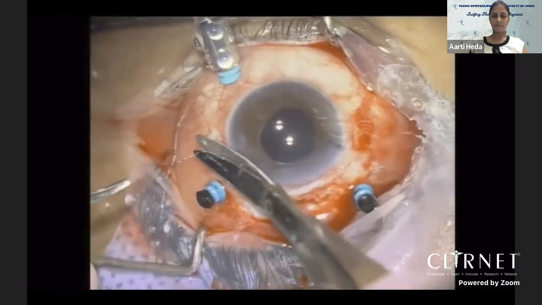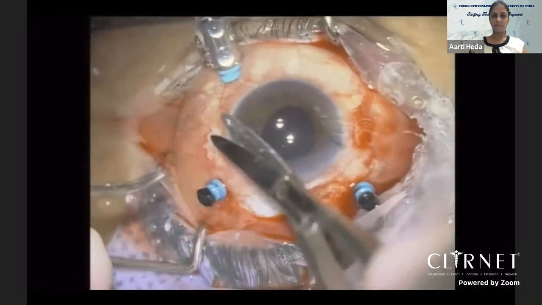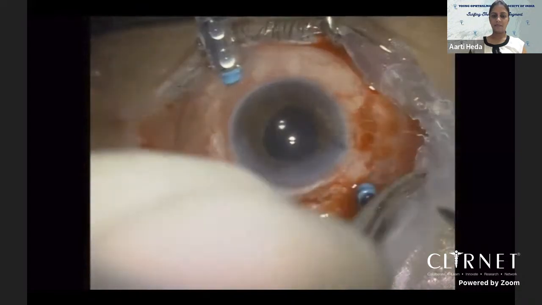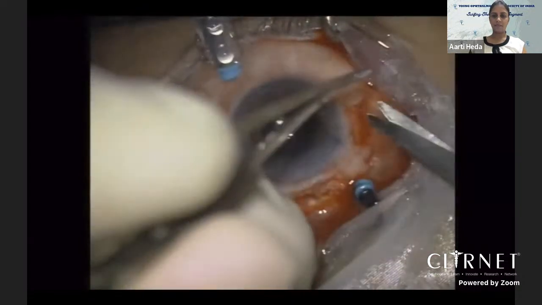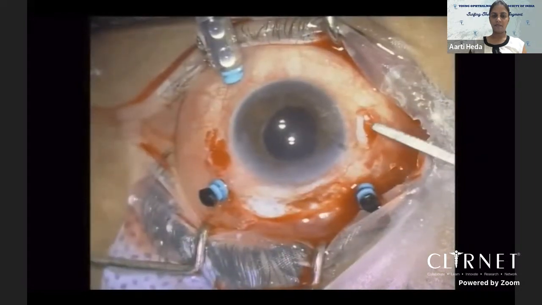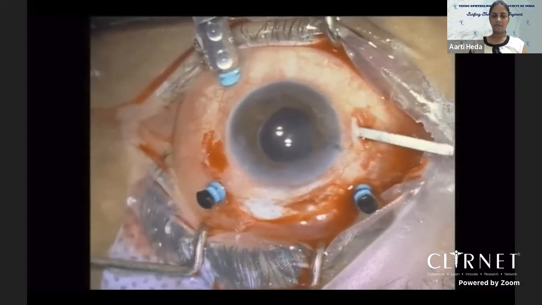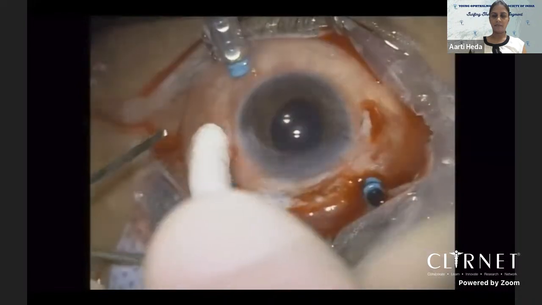Now we have to ensure that the sutures are cut at appropriate lengths so that they can be completely buried inside the scleral pocket. Because if a small part of this is protruding, that can lead to a lot of grittiness to the patient.